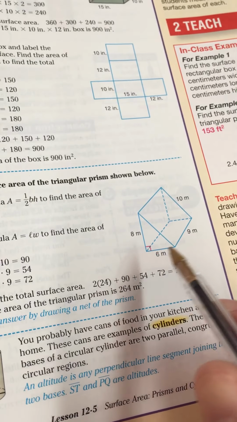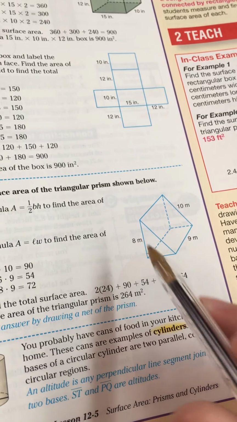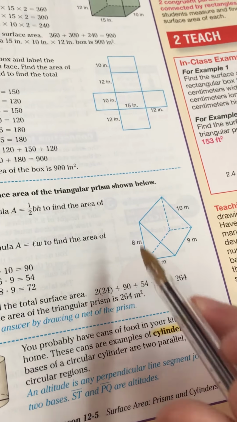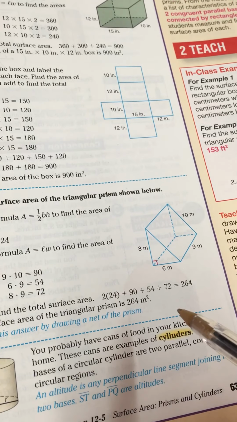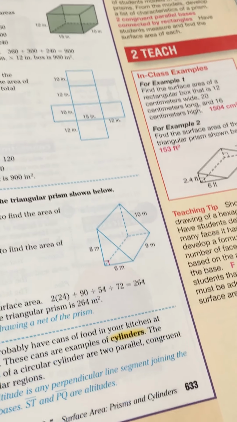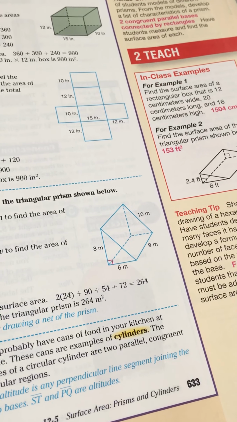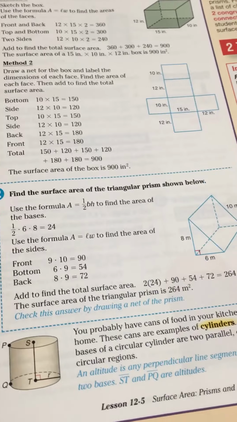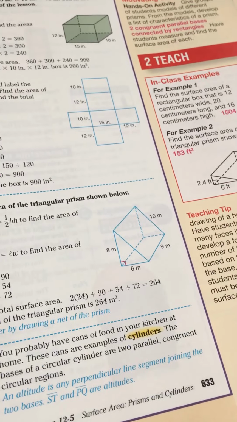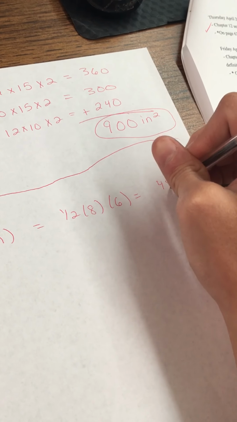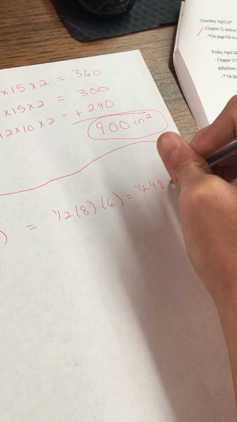1/2 the base times the height. The base is 6, the height is 8. So we're going to go 1/2 the base times the height, which is 1/2 of 8 times 6. 8 times 6 is 48. Half of 48 is 24.